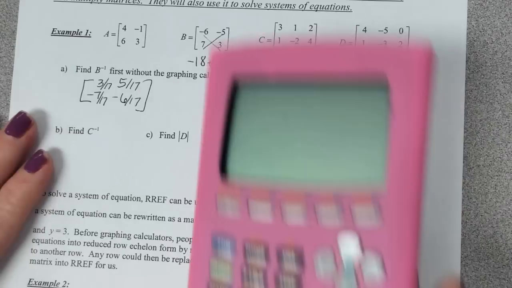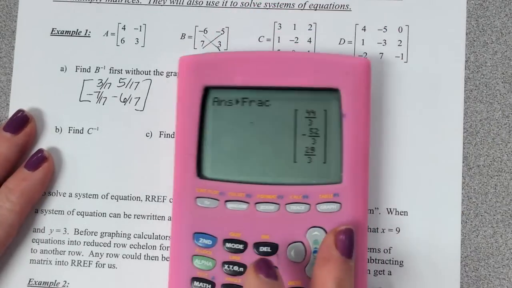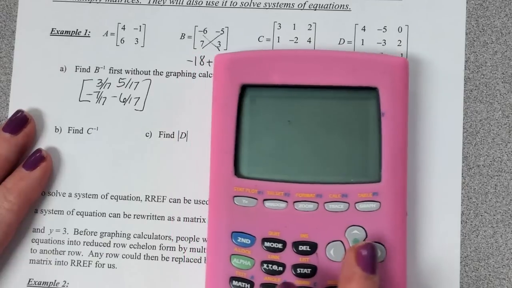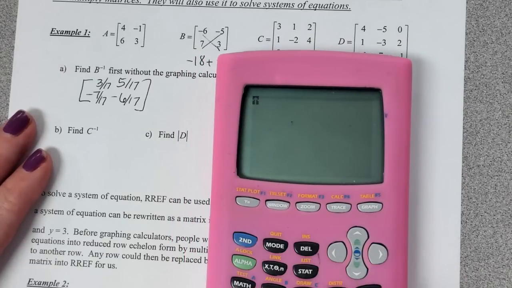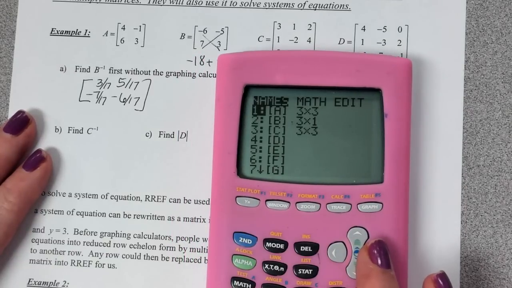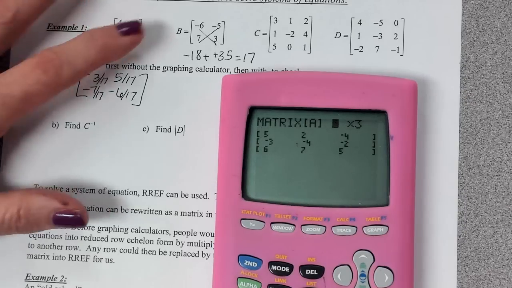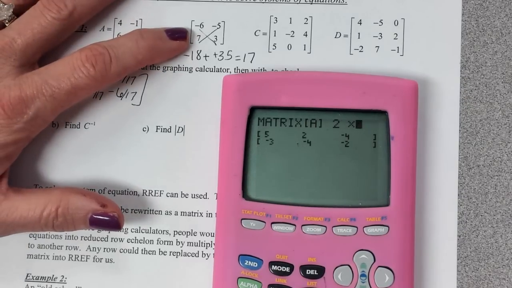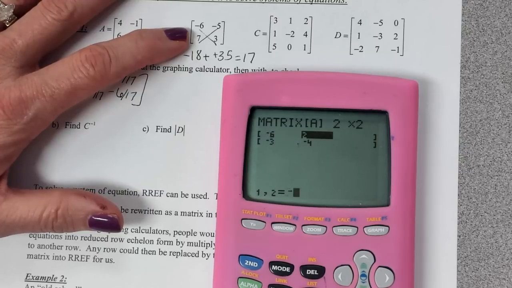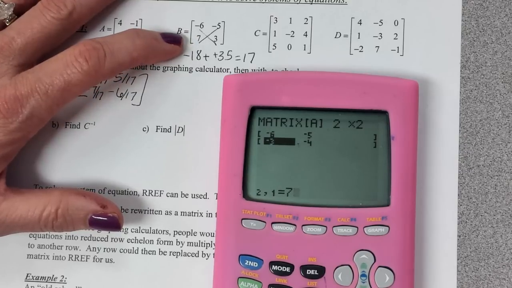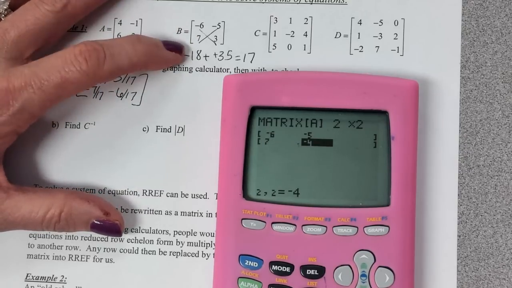I had already kind of showed you guys how to do this, but just in case you didn't quite get it, here's what we do. We go to our matrix. We go over to edit. This matrix B is a 2 by 2 matrix. We have negative 6, negative 5, 7, and 3.